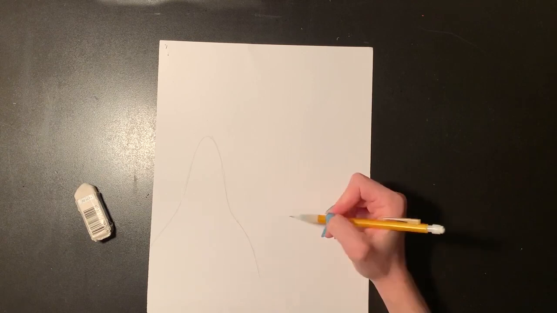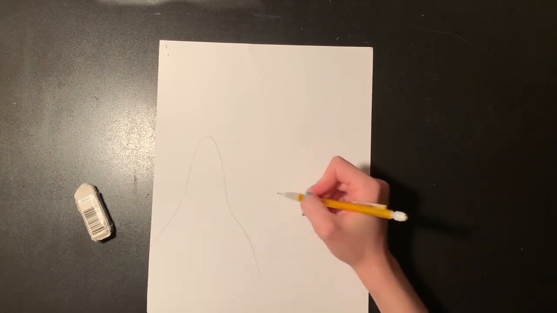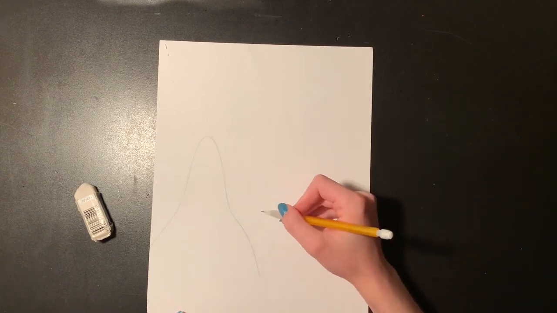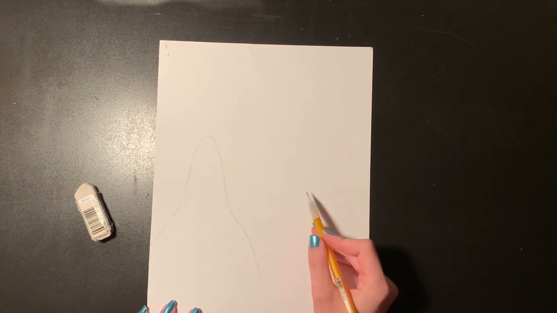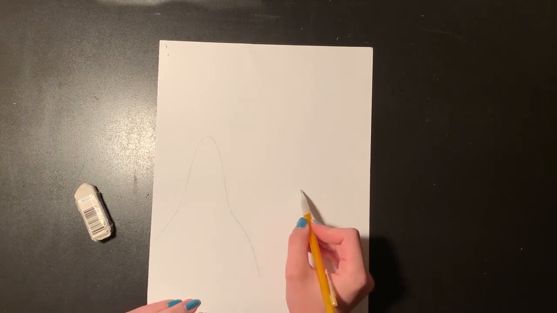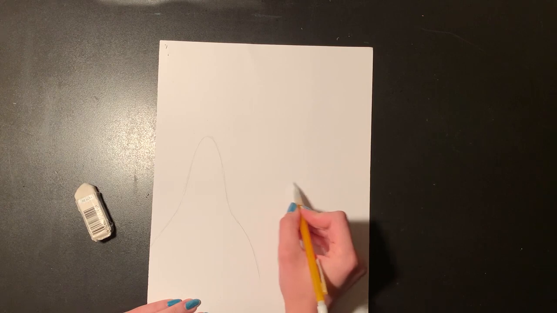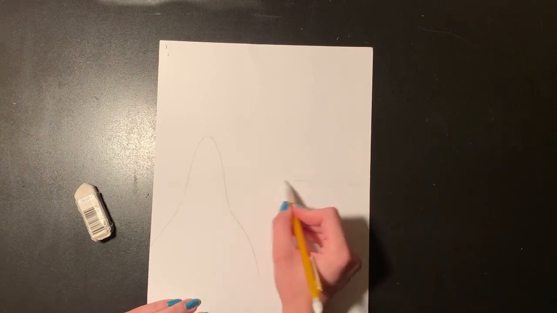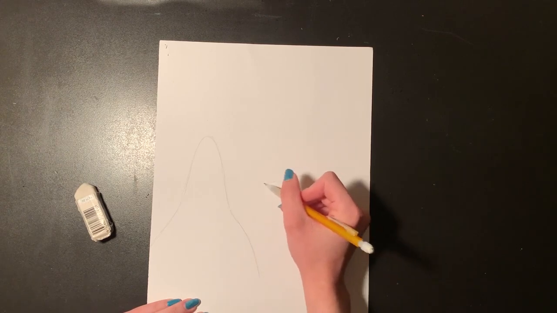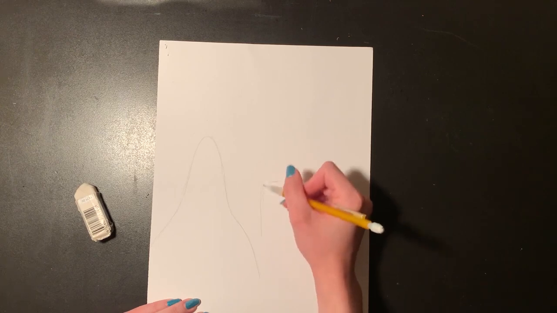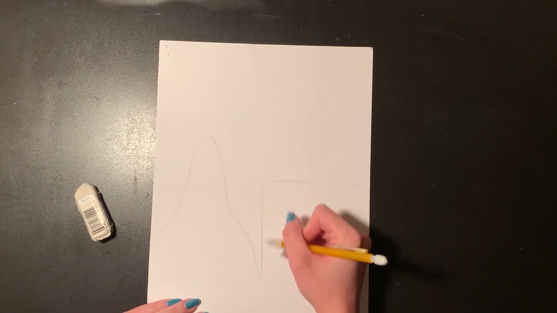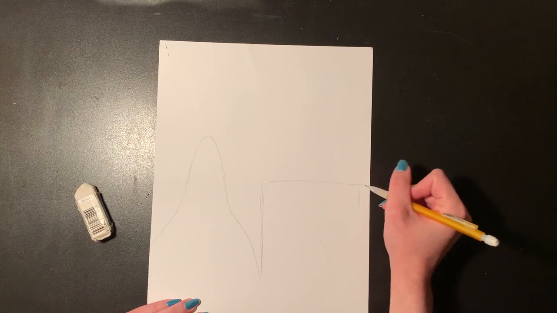Now that I have Patrick's general shape there, I can add SpongeBob's shape next to him. So I am just going to do the same thing to sketch out where SpongeBob is going to be. Now, like I said before, SpongeBob is a little bit shorter than Patrick. He is a square shape. So I am just going to draw him as a big old square.